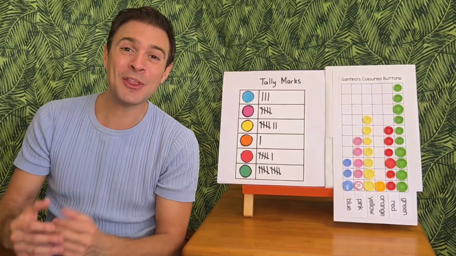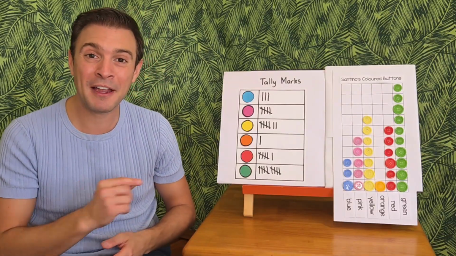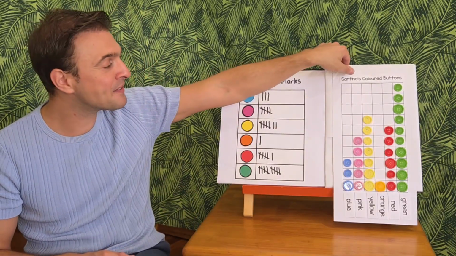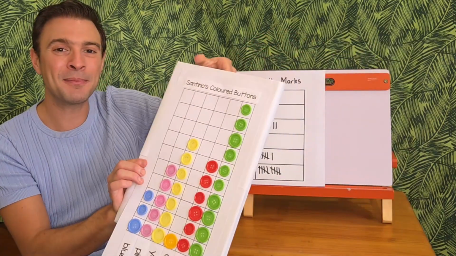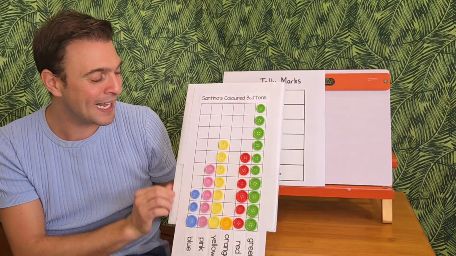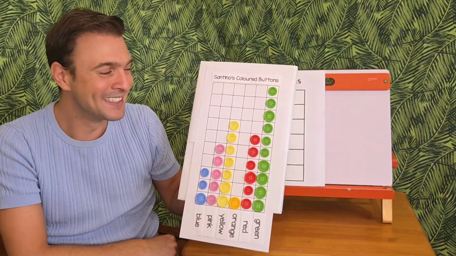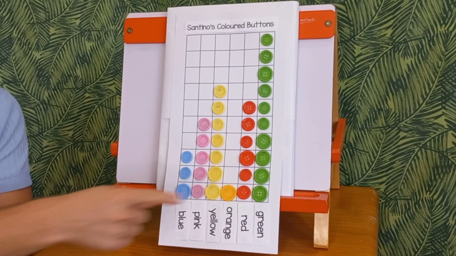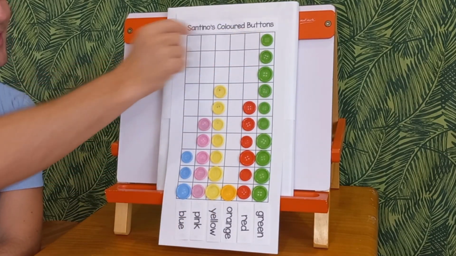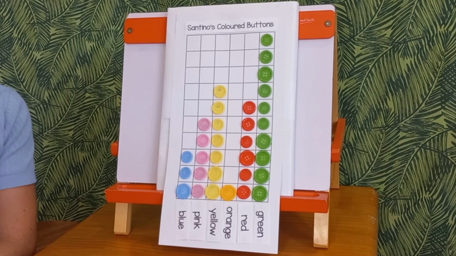As you can see, the way we display information is very important, and graphs are a useful way to be able to show our information clearly. Let's have another look at the graph. We can see that the green buttons have the most. Now, which colour has the least? Did you find the shortest line straight away? Yes, the very short line with one orange button.